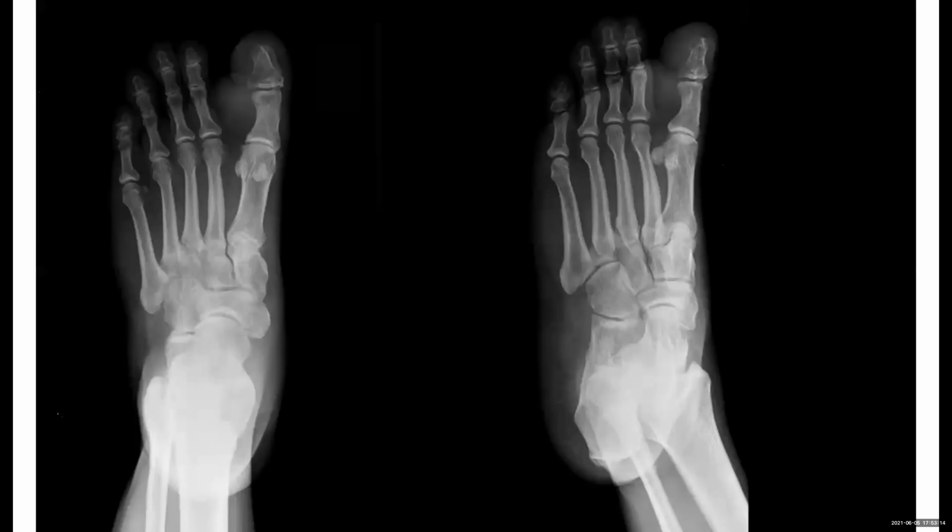This is a 53-year-old male with progressive swelling for the past few years in the great toe. So this was the X-ray of the foot. He has progressive swelling of the big toe. These are frontal and oblique projection radiographs of a 53-year-old patient who has presented with swelling of the great toe.